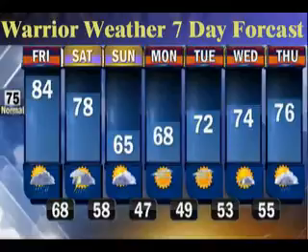Look for the high to be around 84 degrees with winds out of the south blowing 15 to 25 miles per hour. Then as we move to the night it will still be mild with a shower or thunderstorm likely. Look for the low to be 68 with winds out of the south blowing 10 to 20 miles per hour.